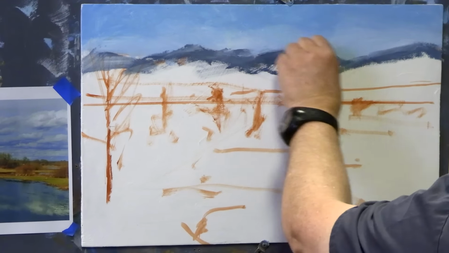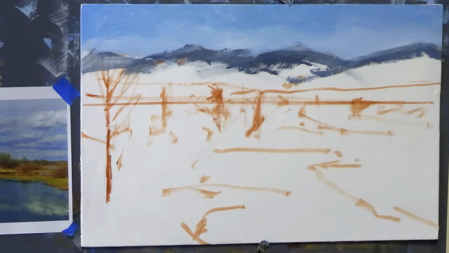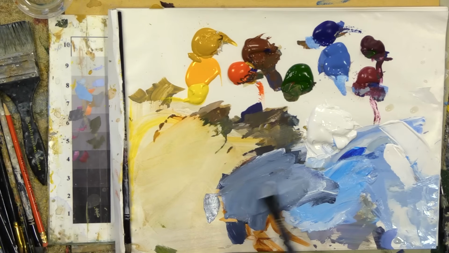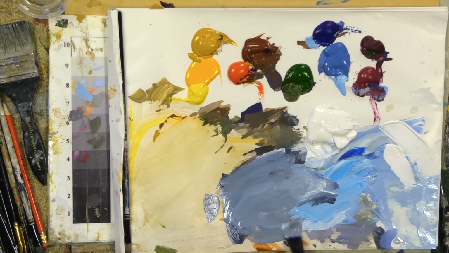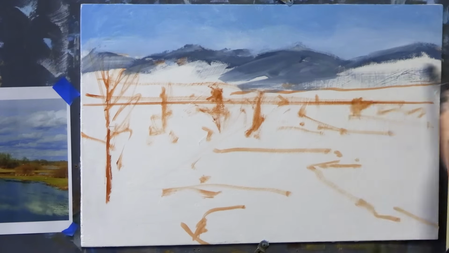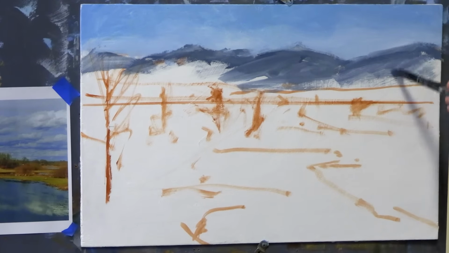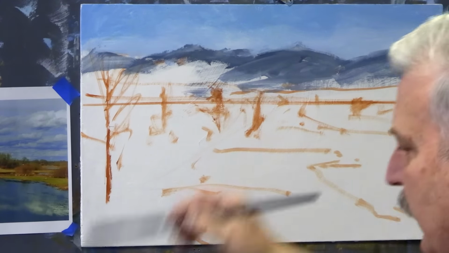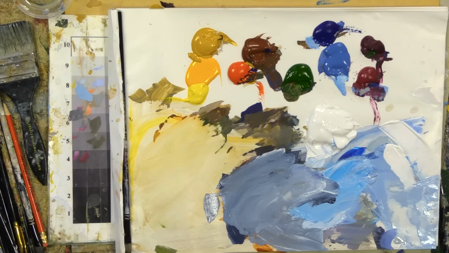I love to do this. Just take that paper towel and draw through and send some of that back. Let's thin this out with water, and we'll just wash in, real quickly, some of that color, taking it down here.